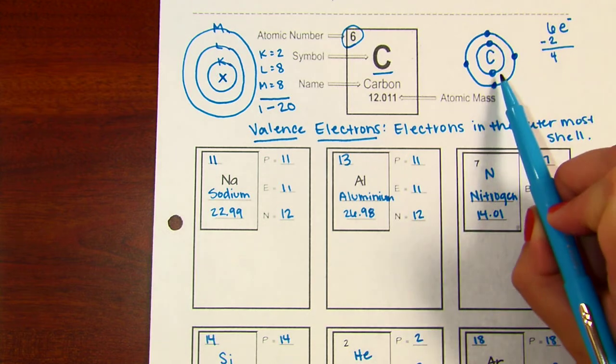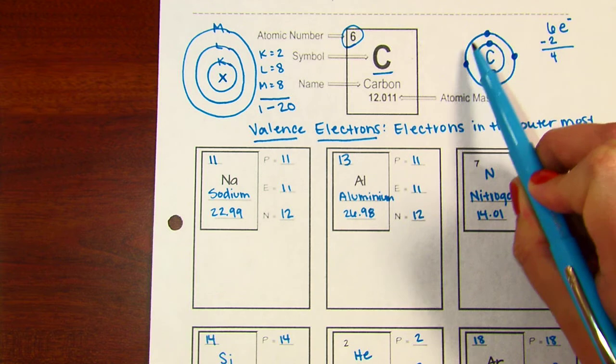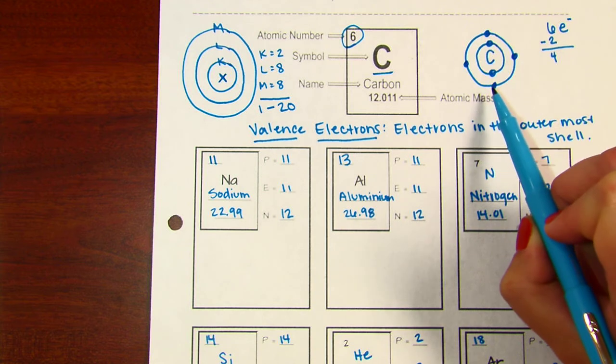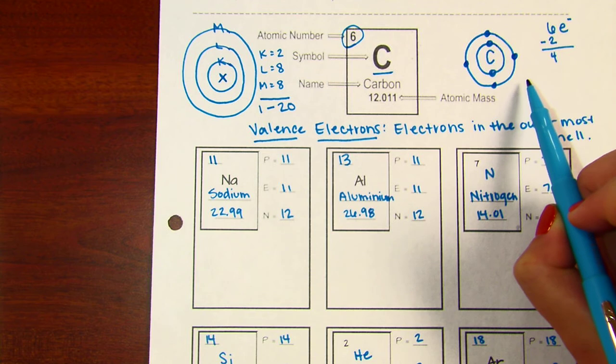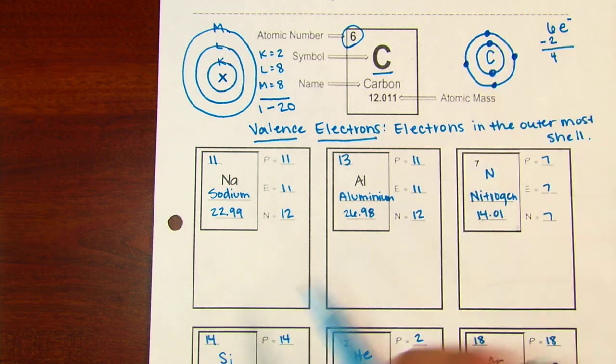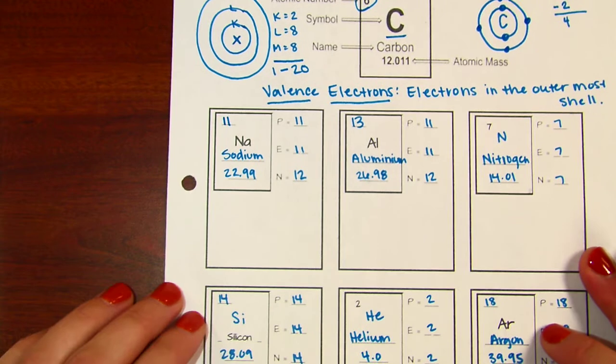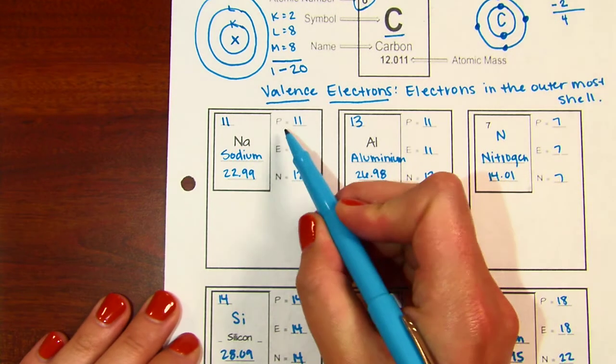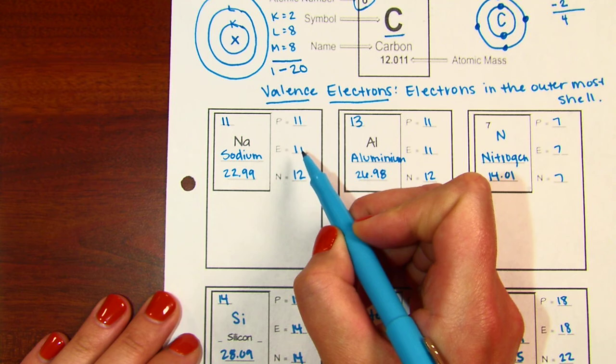For carbon, this shell with 4 electrons would be the outermost shell. So the valence electrons would be the 4 located farthest away from the nucleus in that very last orbital. Let's look at sodium. So sodium has 11 protons, which means it also has 11 neutrons.